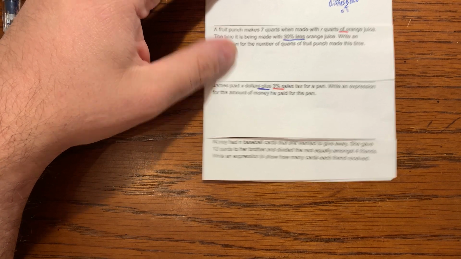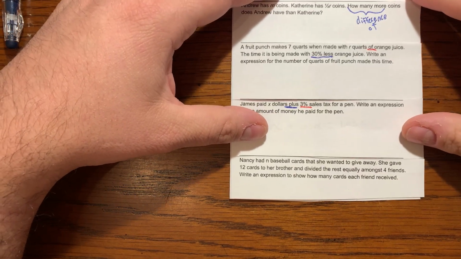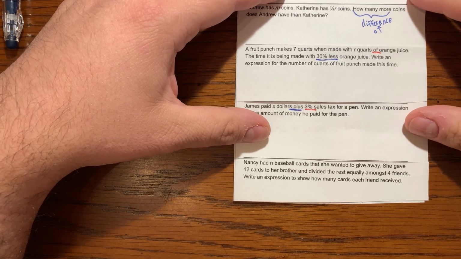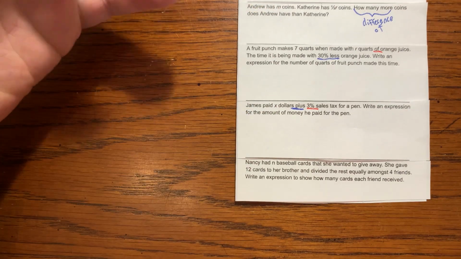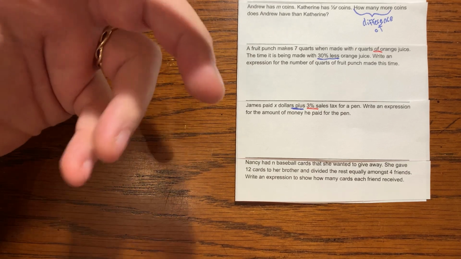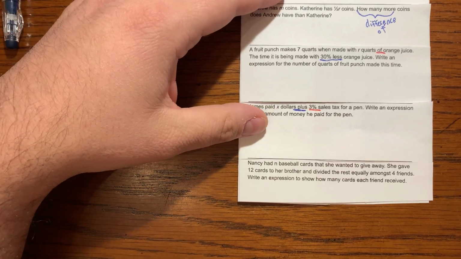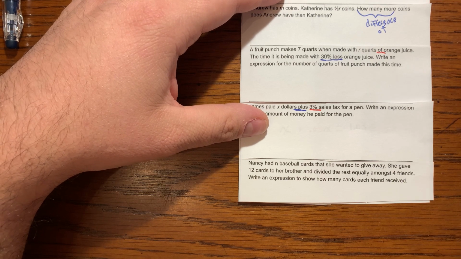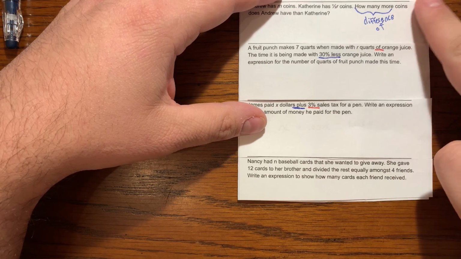Now this next one's kind of extra difficult. It says Nancy had N baseball cards that she wanted to give away. So we don't know how many she has, but we know that amount is represented by the variable N. She gave 12 cards to her brother and then divided the rest equally amongst 4 friends. Okay, so Nancy has 4 friends and her brother.